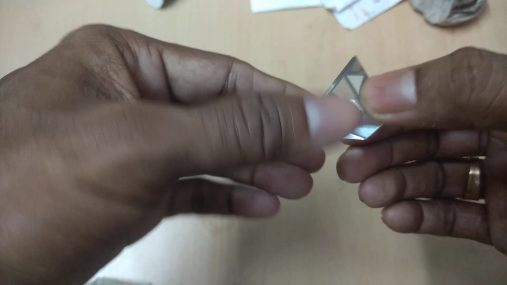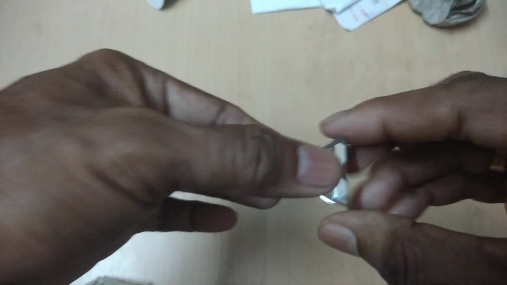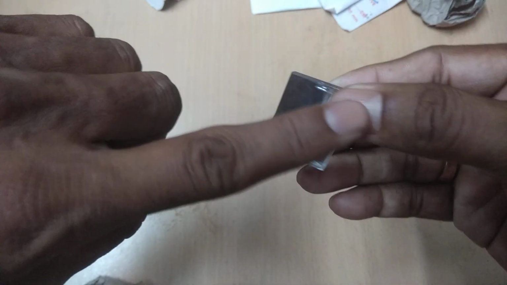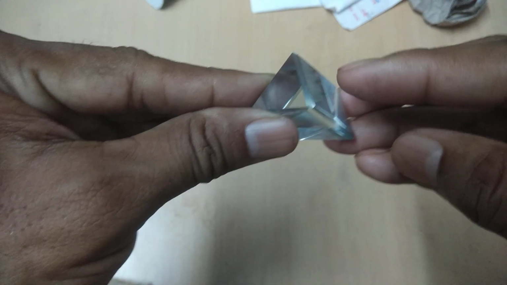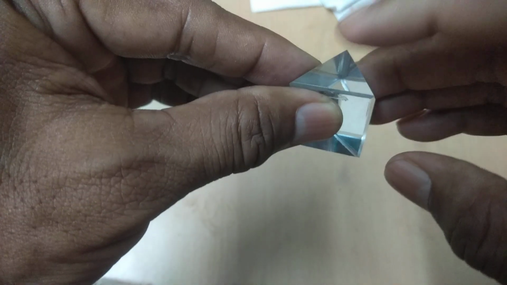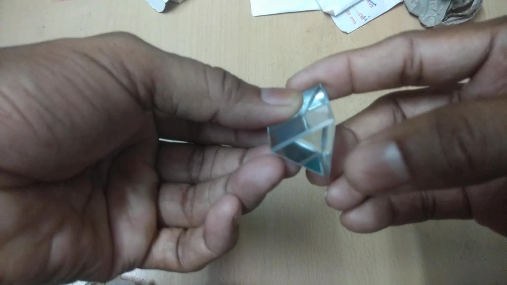Now I will show you how many faces there are. If you count, 1, 2, 3, 4 and 5. There are 5 faces in a prism. Here you see 1, 2, 3, top 4 and bottom 5. There are 5 faces in a triangular prism.